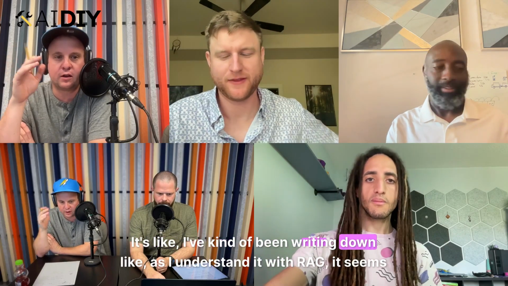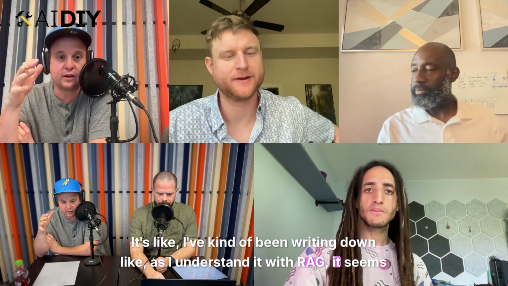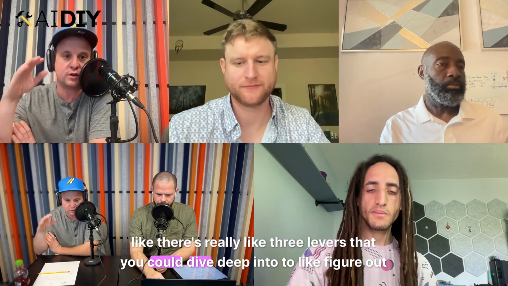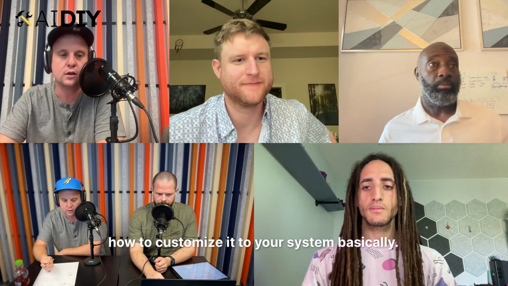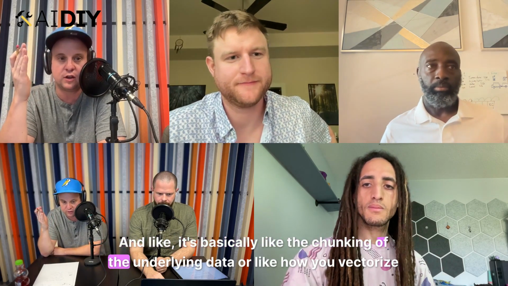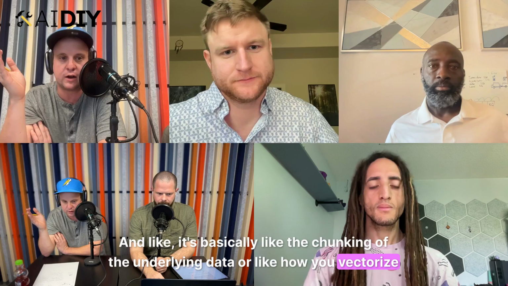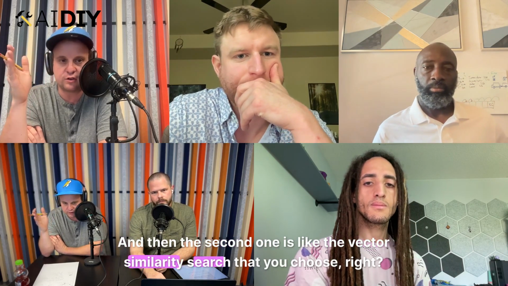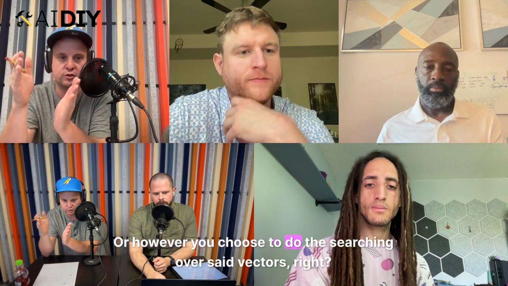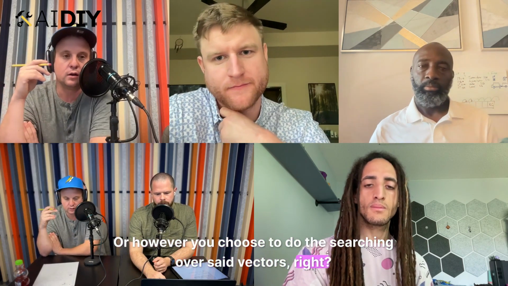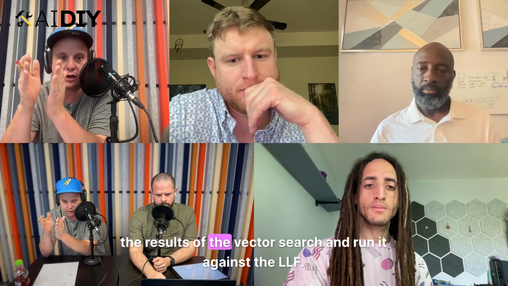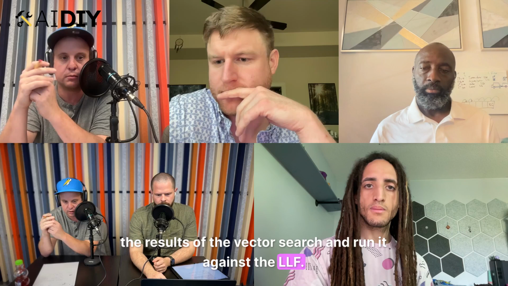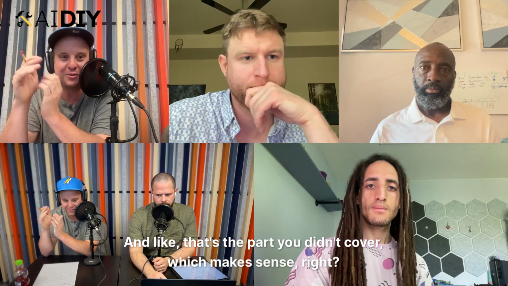I've been writing down, as I understand it with RAG, there seem to be three levers you could dive deep into to customize it to your system. The first is the chunking of the underlying data, or how you vectorize it, how you decide to do that. The second is the vector similarity search that you choose, or however you choose to do the searching over said vectors. And the third is the prompting, where you take the results of the vector search and run it against the LLM. That's the part you didn't cover, which makes sense, right?